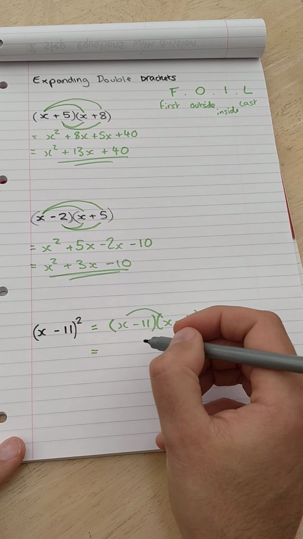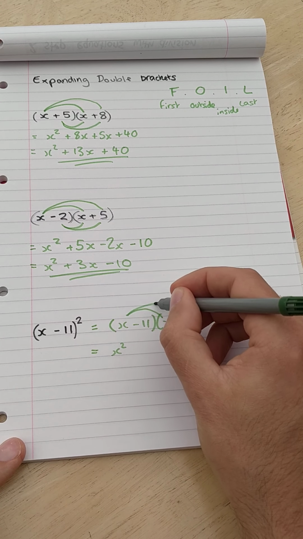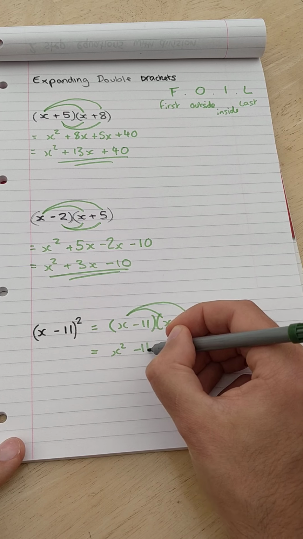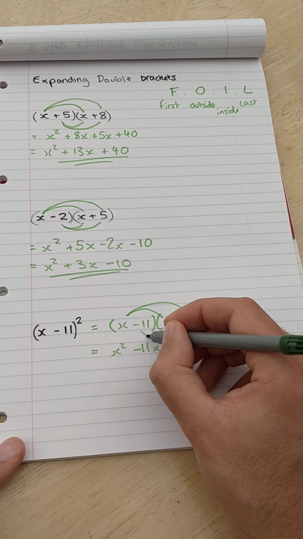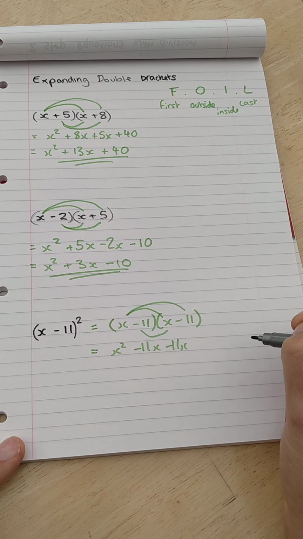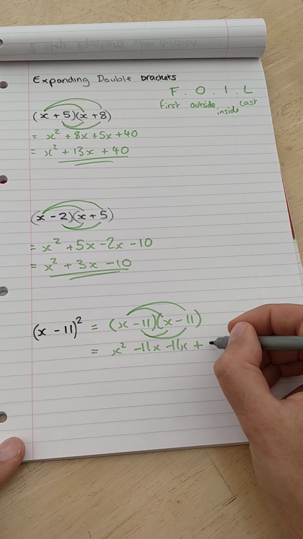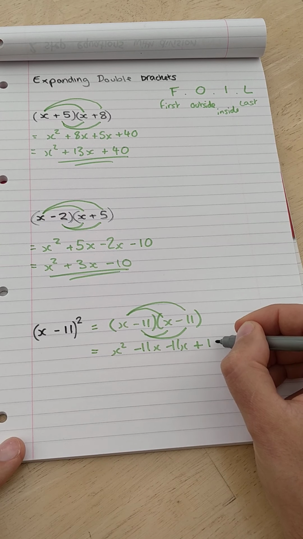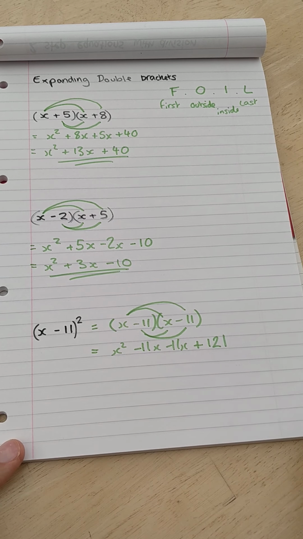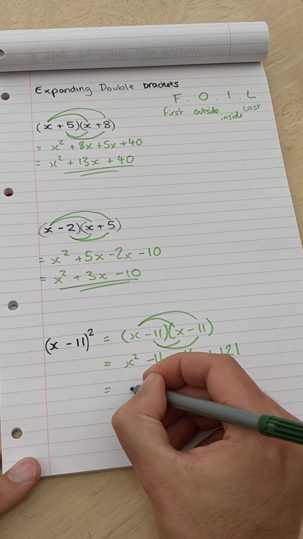So x times x is x squared. x times negative 11, negative 11x. Negative 11 times x, negative 11x. Negative 11 times negative 11, positive 121.